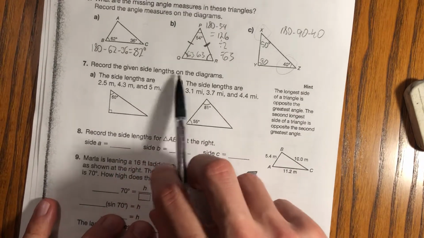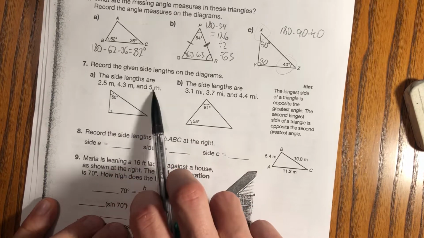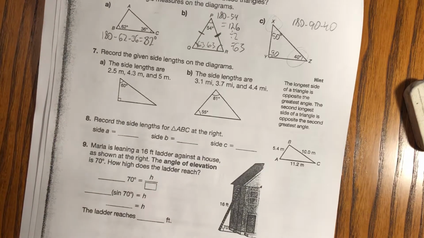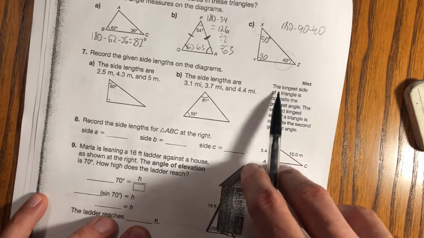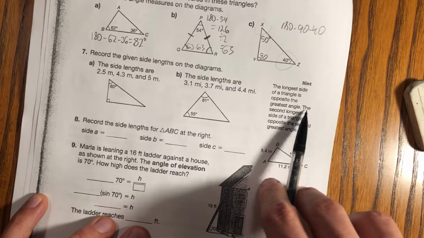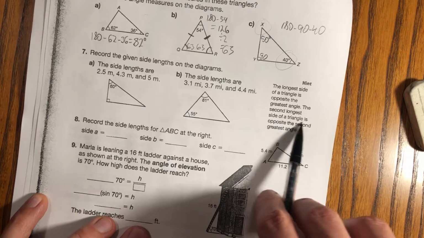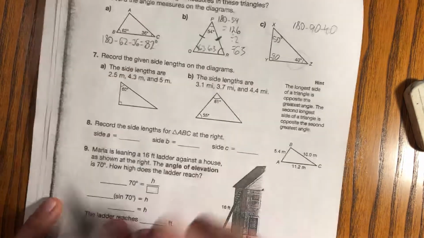Moving on to 7. Record the given side lengths on the diagram. The side lengths are 2.5, 4.3, and 5. Well, how am I supposed to figure that out? Let's read the hint. The longest side of a triangle is opposite the greatest angle. The second longest side of the triangle is opposite the second greatest angle. Okay, well then let's figure out the angles.